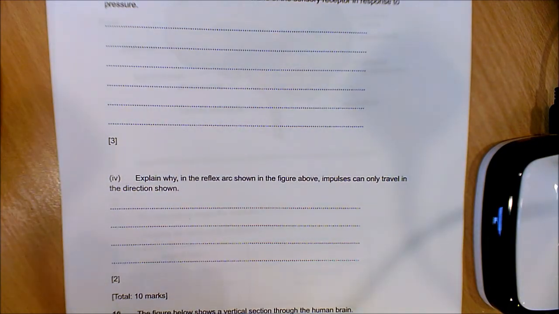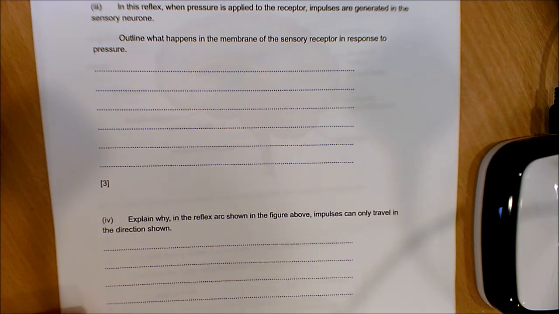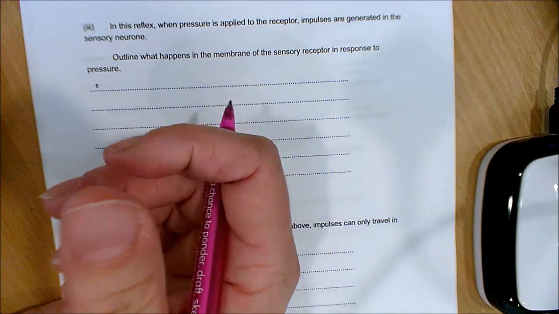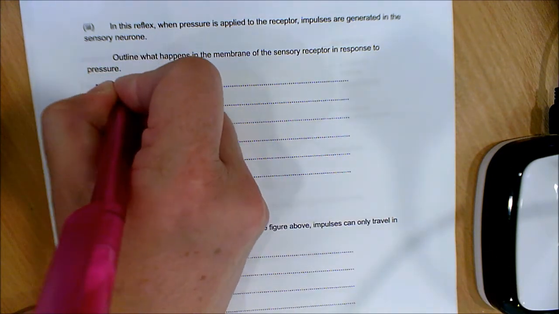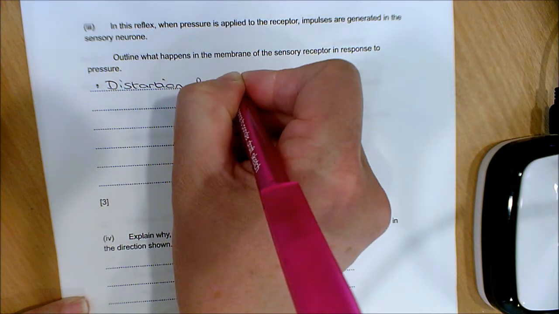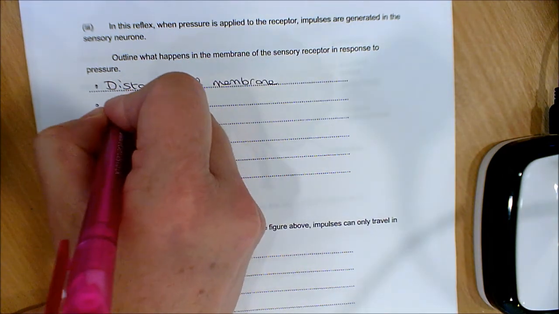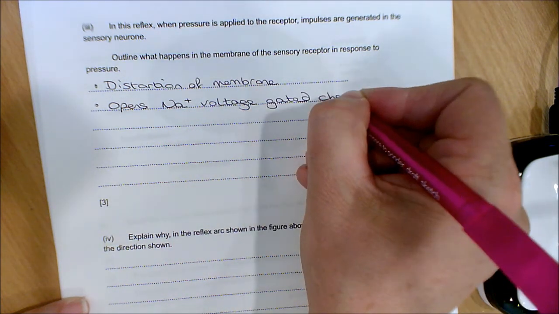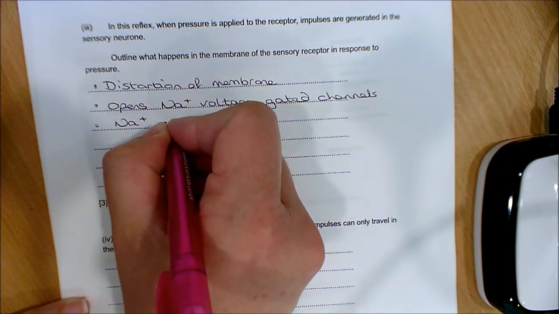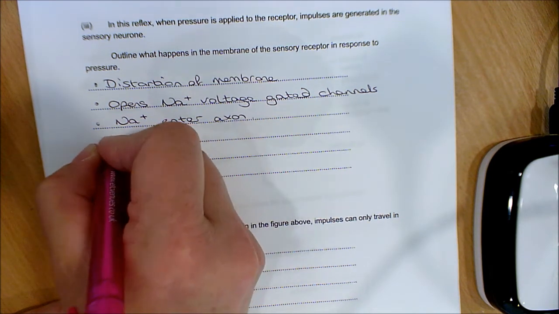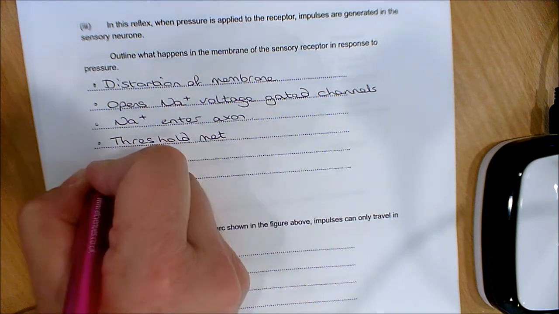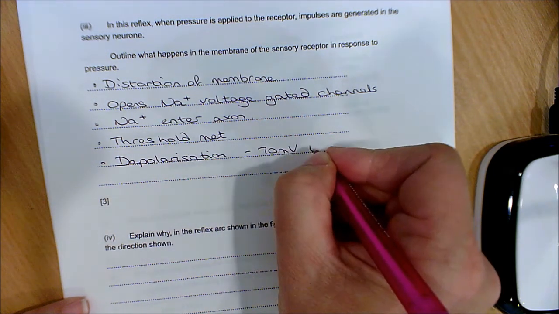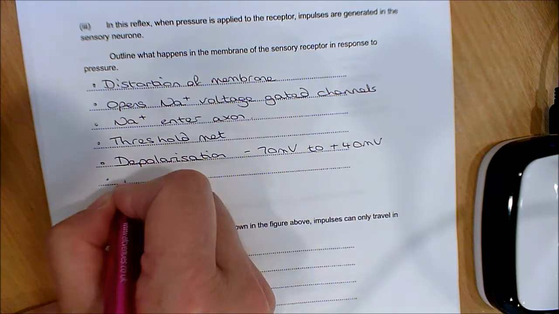Okay, in this reflex, when pressure is applied to the receptor, impulses are generated in the sensory neuron. Outline what happens in the membrane of the sensory receptor in response to pressure. Well, first of all, the pressure causes distortion of the membrane, and that then opens the sodium ion voltage gated channels, and then sodium ions enter the axon. If we meet the threshold, then that will cause depolarization from minus 70 millivolts to plus 40 millivolts and will lead to an action potential.